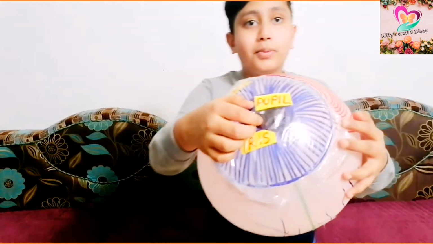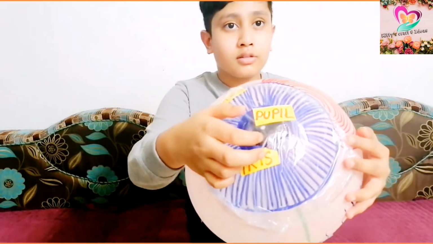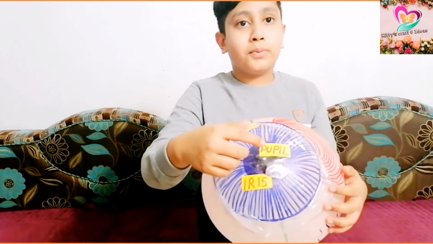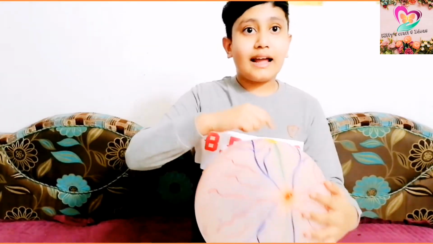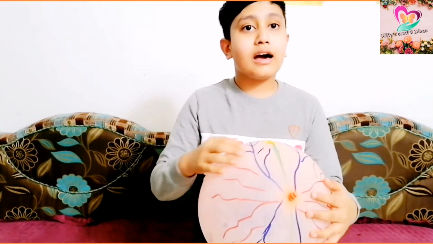Pupil, the opening present at the center of the iris. The light enters the eye through the pupil. Lens, located just behind the pupil. Retina, the lining present behind the eye where light falls and the image is formed.